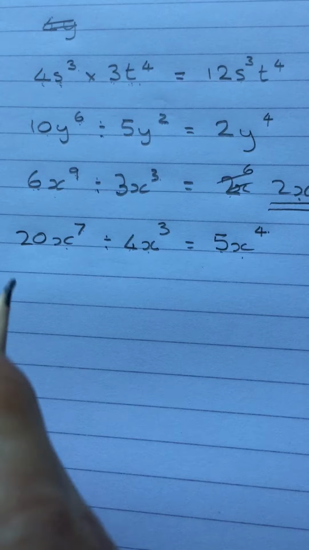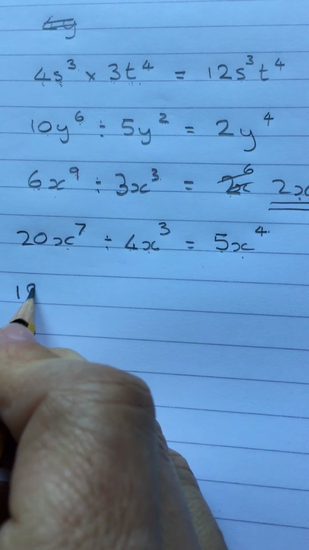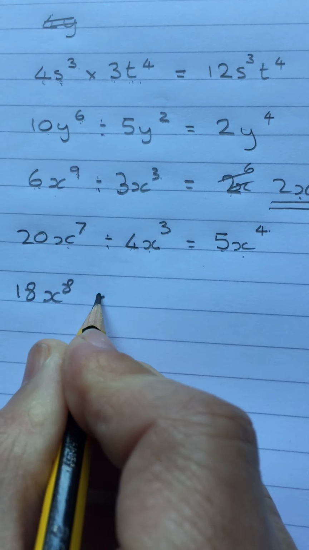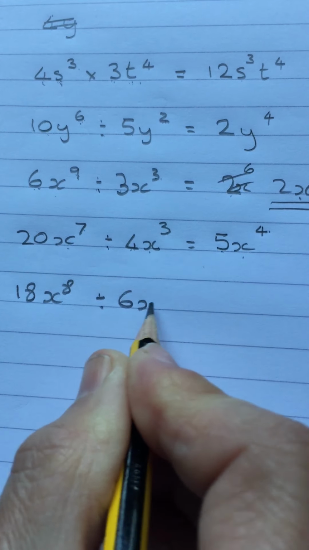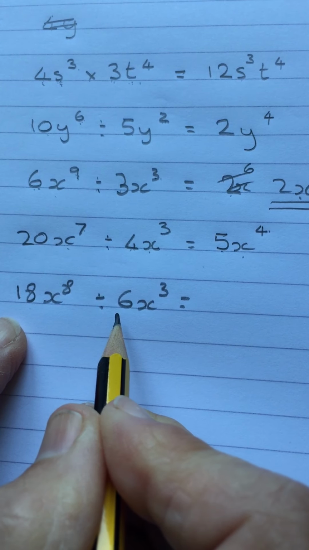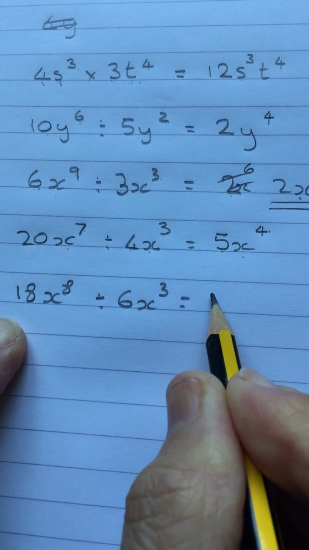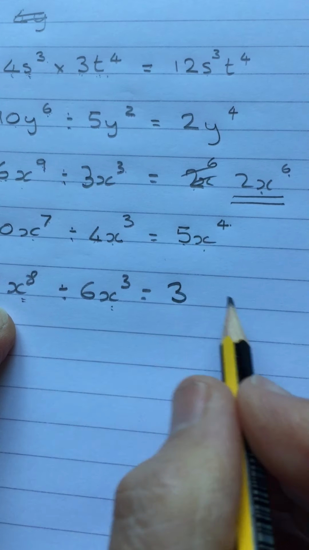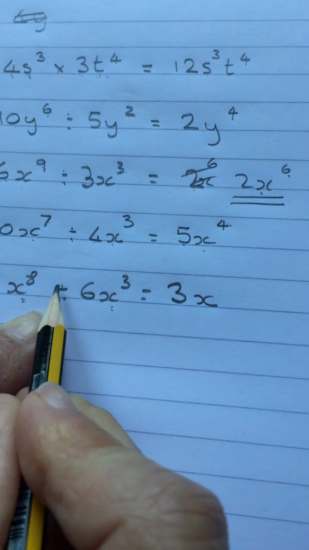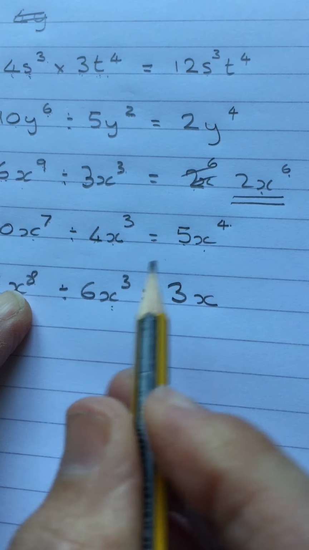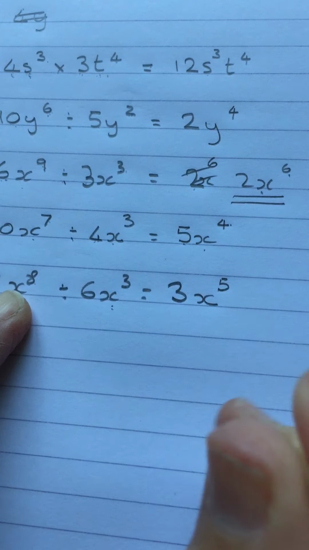Another one of those, so we've got 18x to the power of 8 divided by 6x to the power of 3. So 18 divided by 6, or 6 3s are 18, so it's going to be 3. My base is x, so that stays the same. We're dividing here, so we take these away. So 8 take away 3 gives me 5.